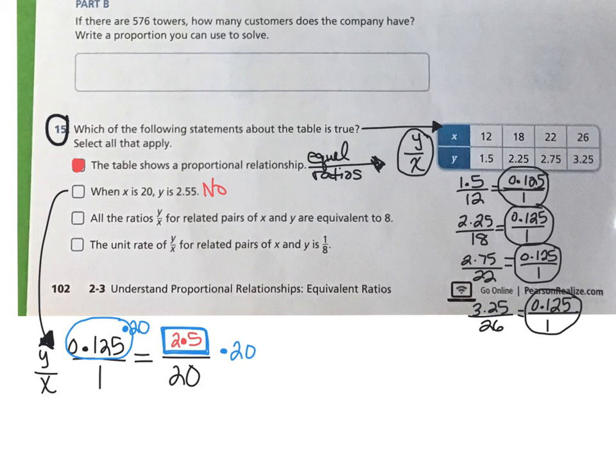Let's look at the third statement. All the ratios y to x for related pairs of x and y are equivalent to 8. Well, is that what we got when we did our unit rates? Nope, we didn't get 8. We got 125 thousandths. So that is also false.